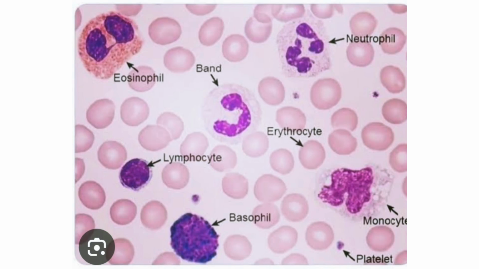Hello everyone. Today we are going to learn about the normal cells which are seen on the peripheral blood smear, that is the PS, which is stained with the Leishman stain. On the peripheral blood smear we can see red blood cells, that is RBCs, and white blood cells, that is WBCs. These RBCs are non-nucleated cells and they have a central pallor like this.